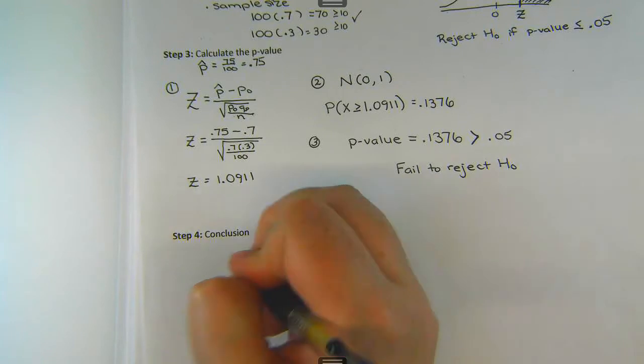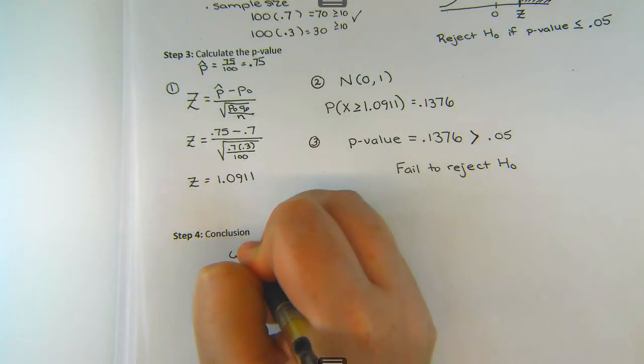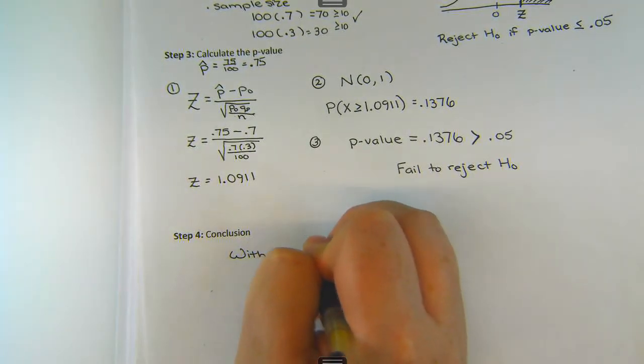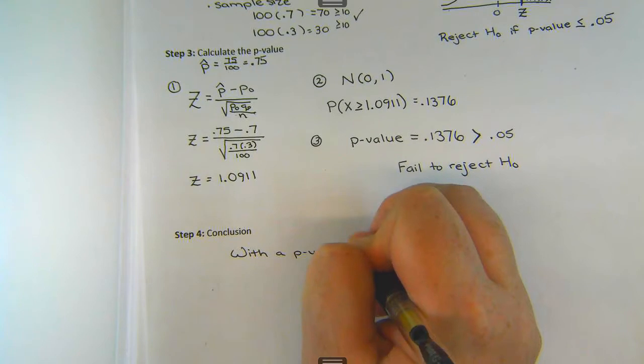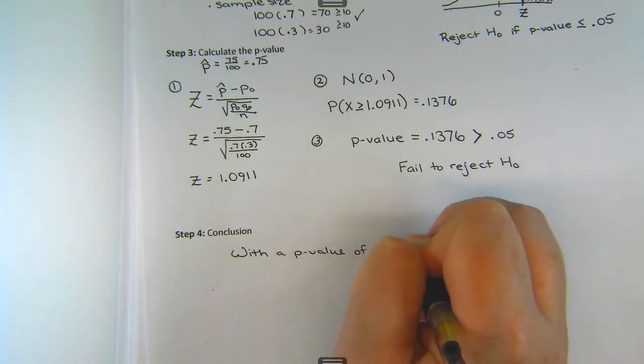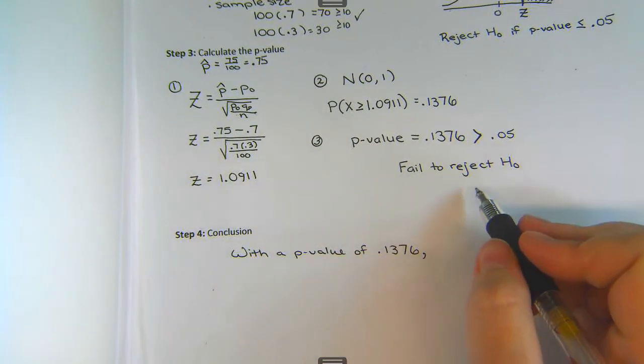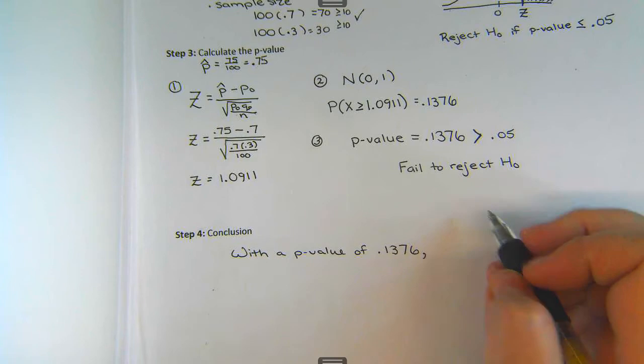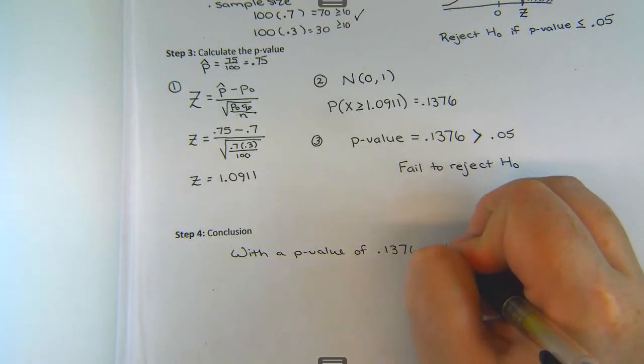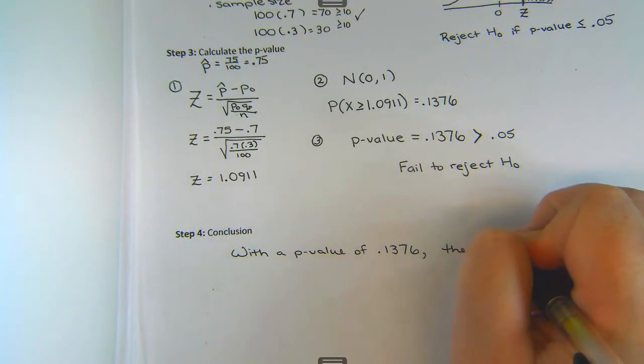So in our wording, we state our p-value. So with a p-value of 0.1376, this is where we just don't have enough evidence to conclude that alternative hypothesis. So there is insufficient evidence.